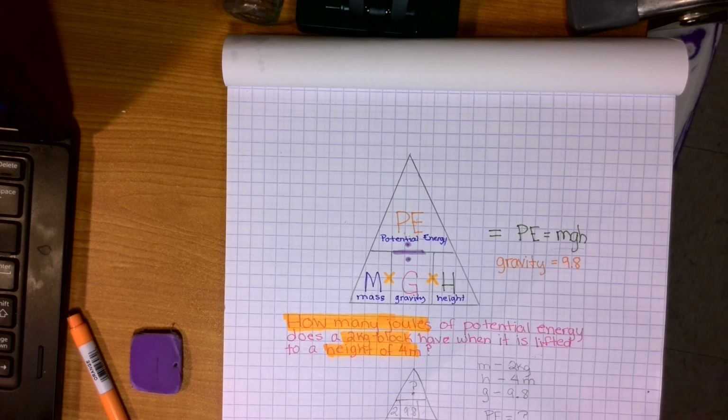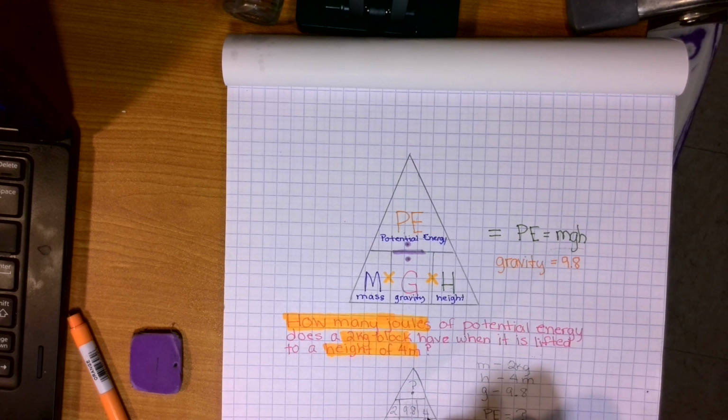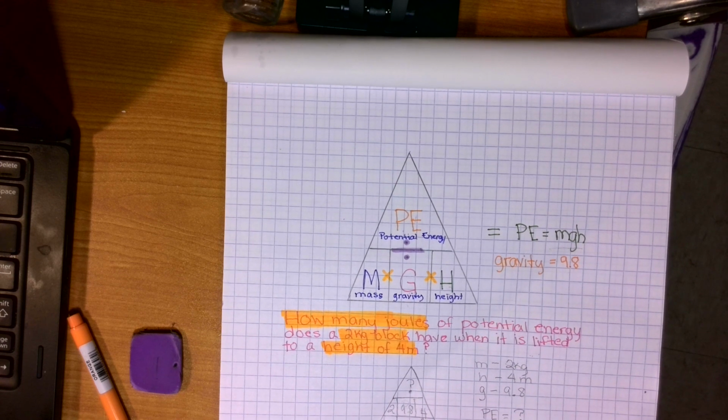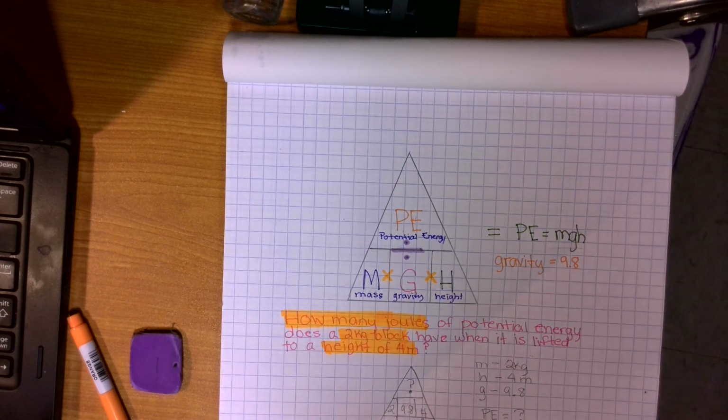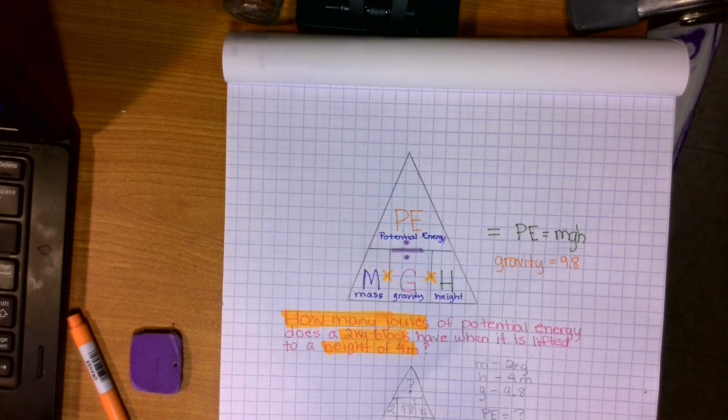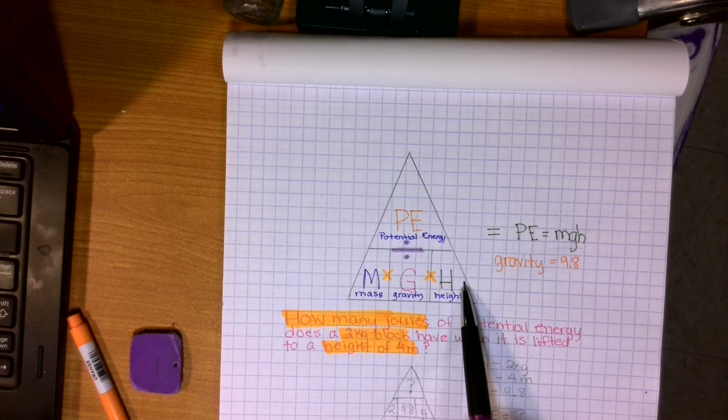And then our height is 4. Now, hopefully you can see this. I am running out of space here. But anyway, as we look at this triangle, everything that's next to each other, we're going to multiply. So I'm just going to go ahead and multiply these numbers straight across.